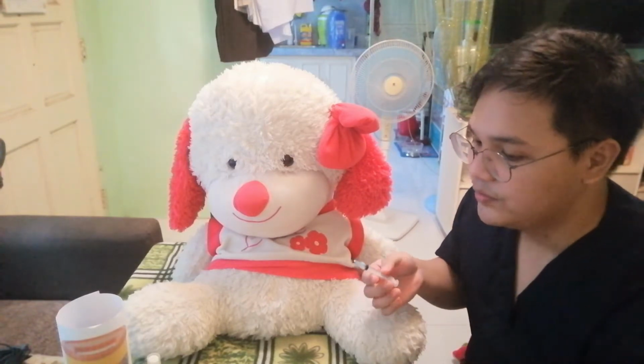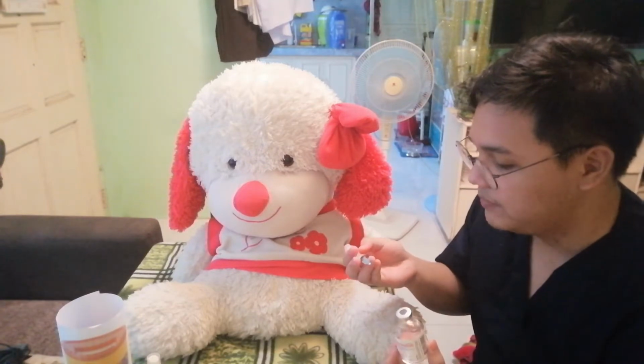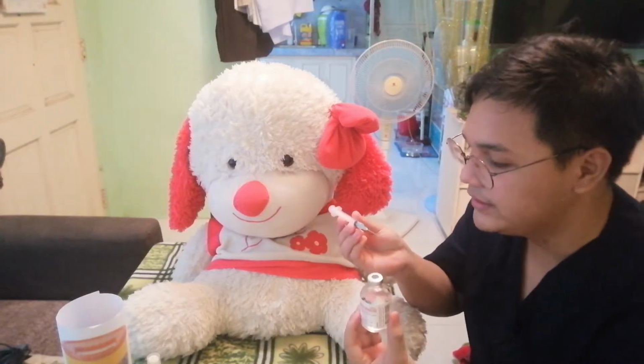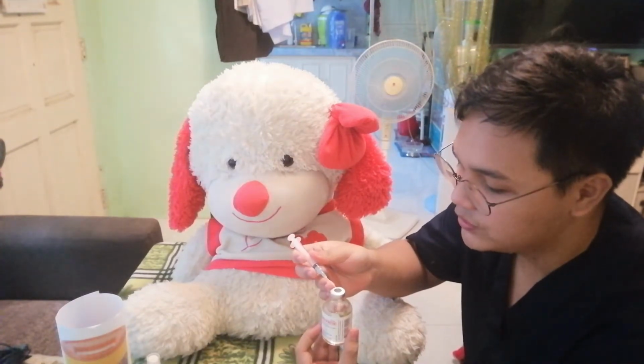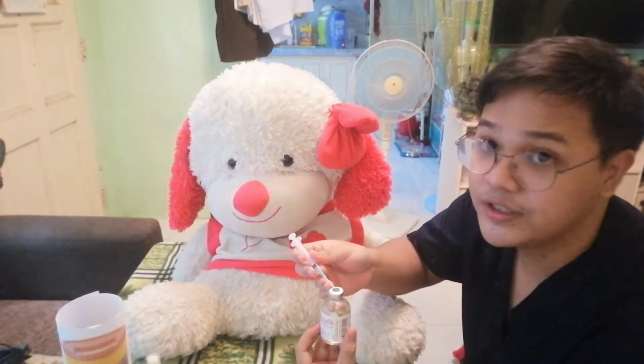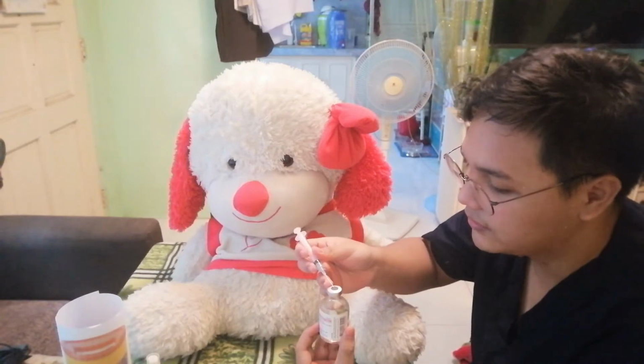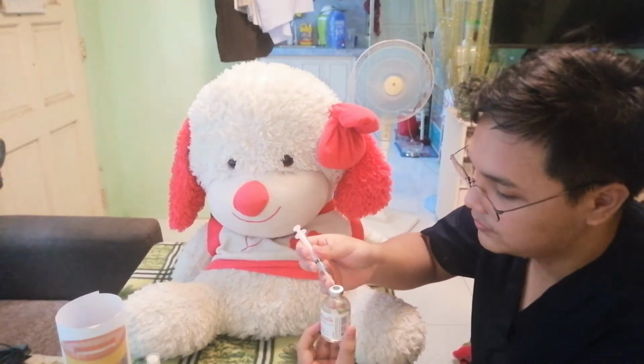After that we will need to get our vial, and we need to place our needle at about a 45-degree angle first. Then we will be moving to a 90-degree angle for the insertion of our needle. Okay, one, two, three.